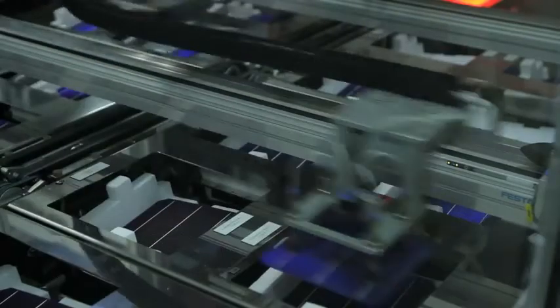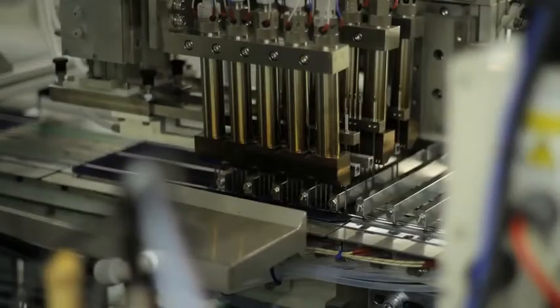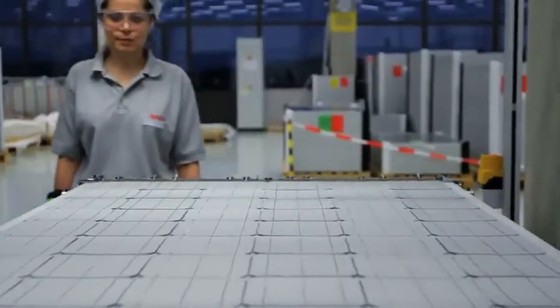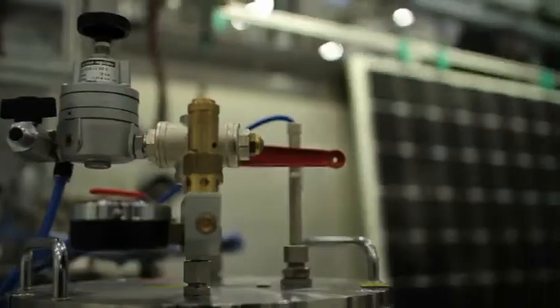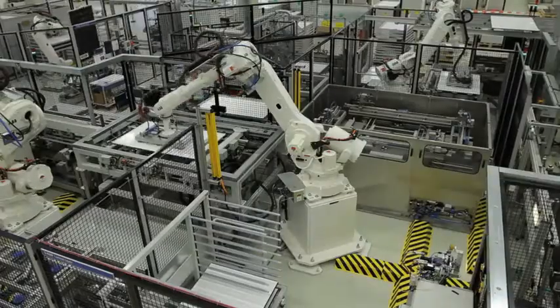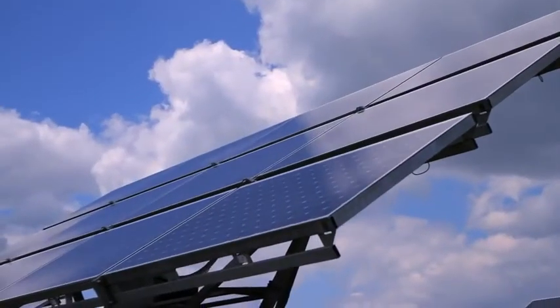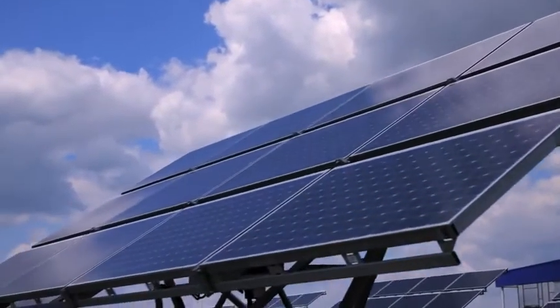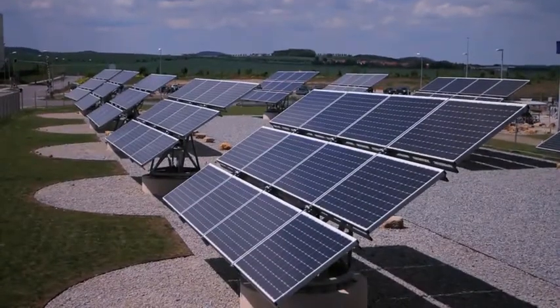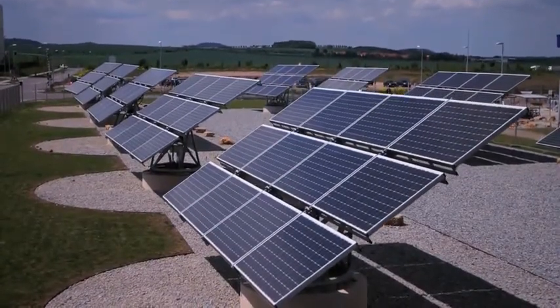But each cell has a different level of electrical conductivity. In a series of tests, the cell's conductivity is evaluated and sorted. Following the test phase, the solar cells are assembled. The cells are soldered together in such a way that the voltage accumulates. In a process referred to as lamination, the cells are assembled behind a pane of glass. As a result, they are protected from the elements for more than 25 years.